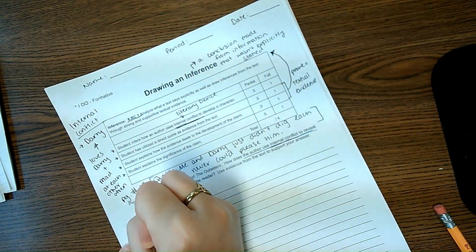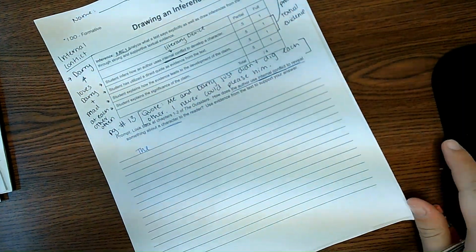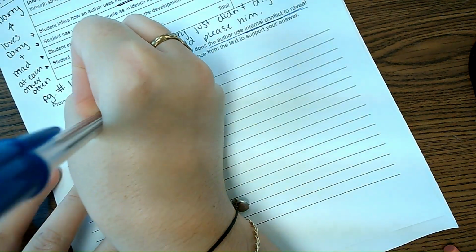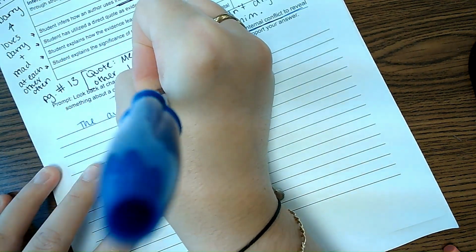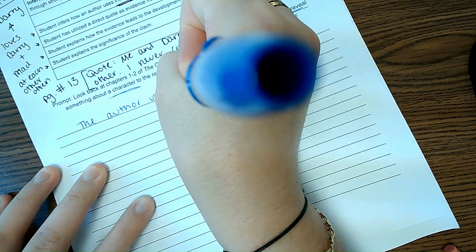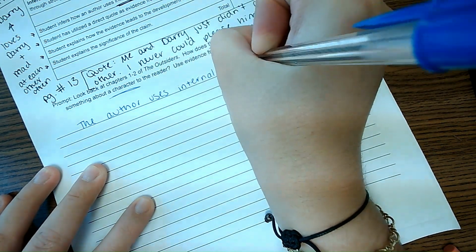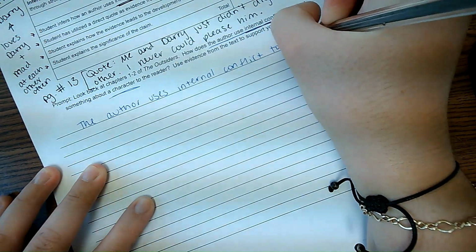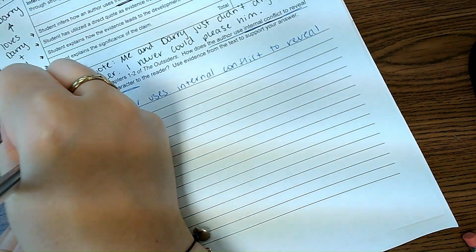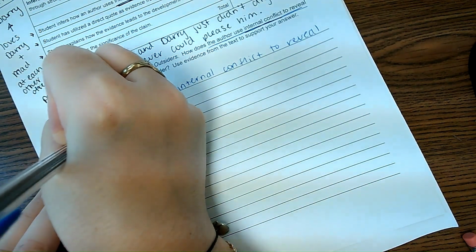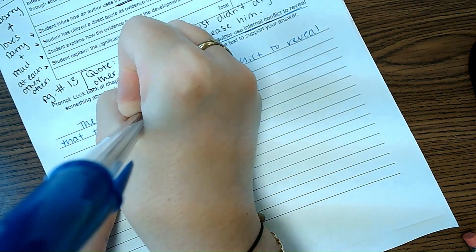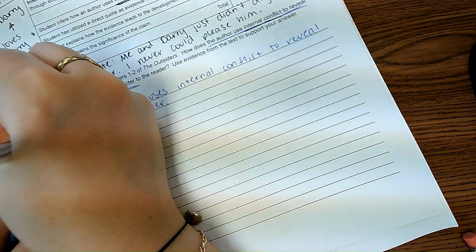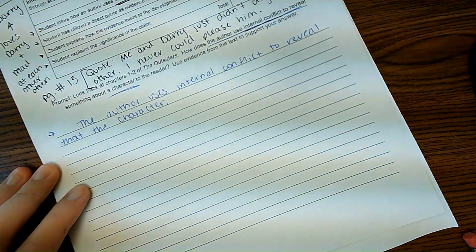So the author, I'm going to make this pretty close here. The author uses internal conflict to reveal that the character, and I'm going to pause. This is where I've introduced the prompt.